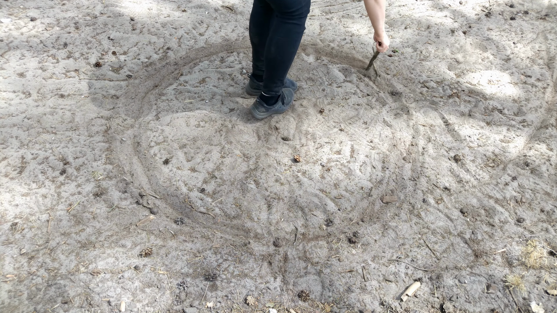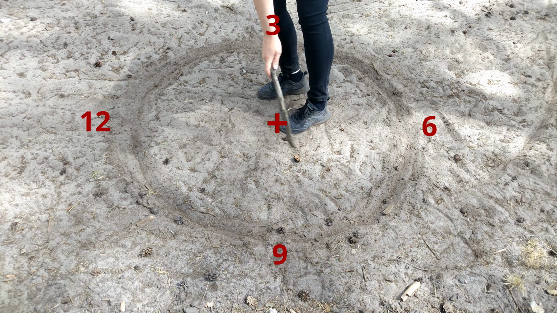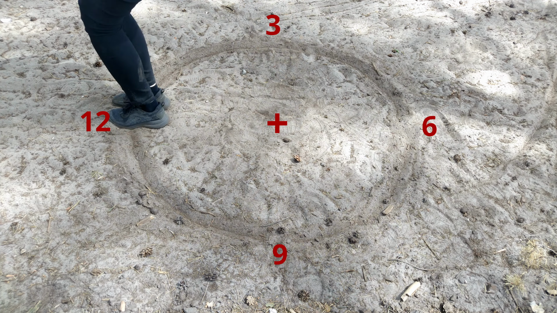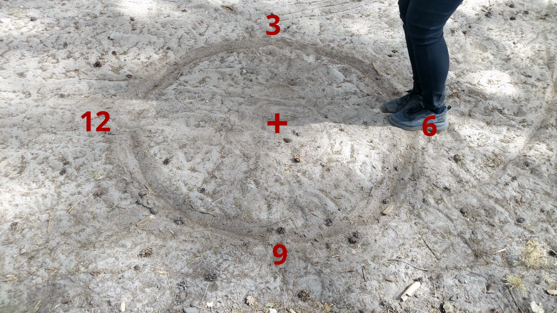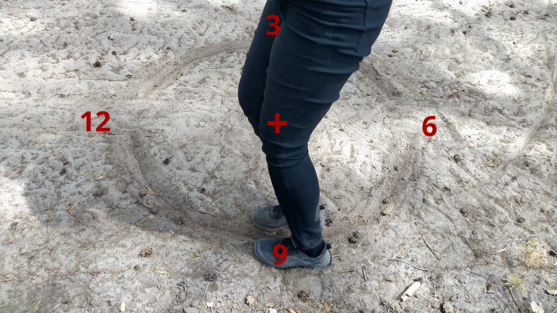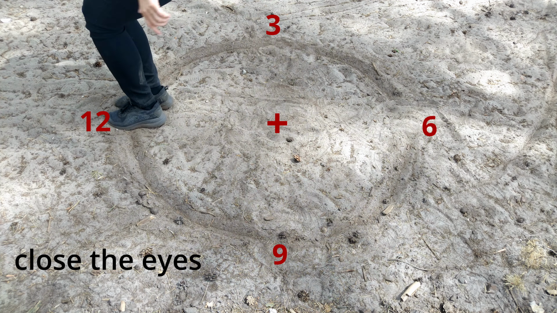Draw a circle around you and mark the hours 12, 3, 6 and 9. Draw a cross in the middle. Jump on 12, cross, 3, cross, 6, cross, 9 and cross. Try to do this exercise with your eyes closed.